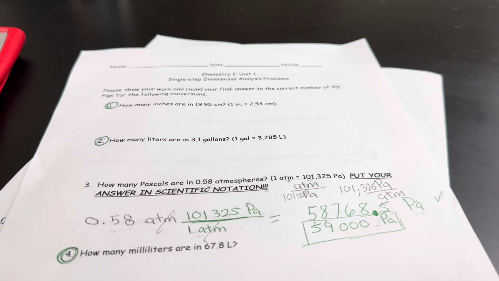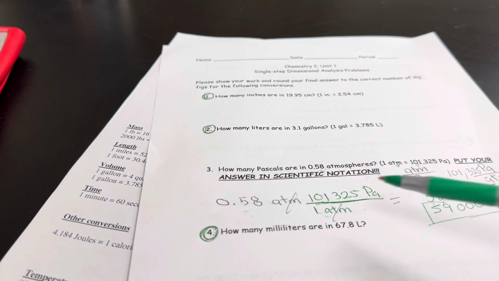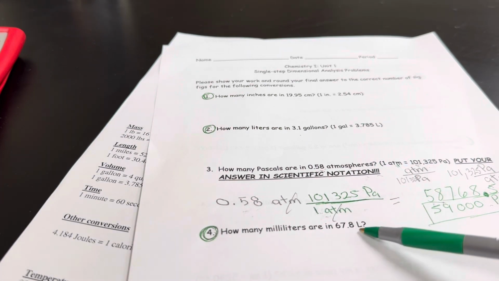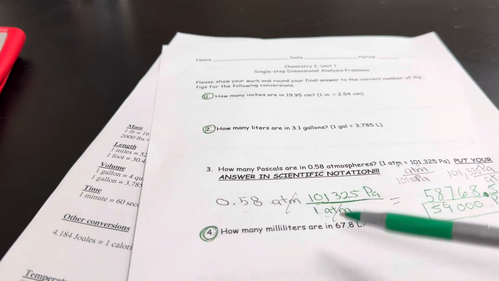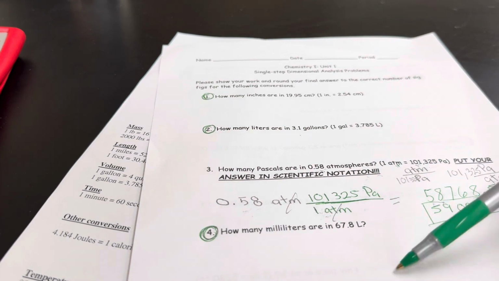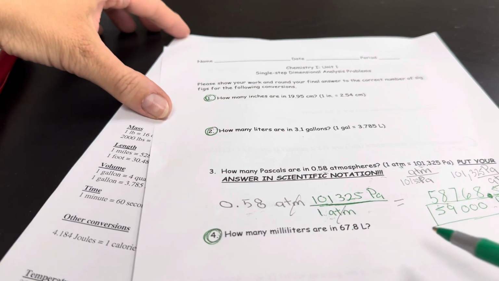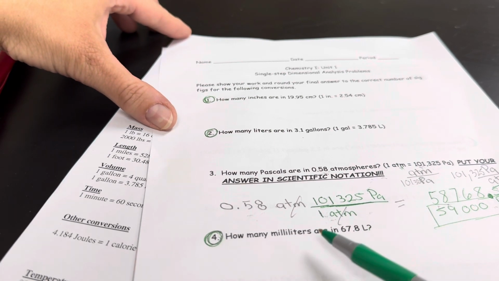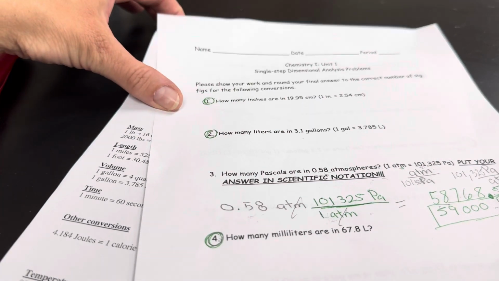Okay, I am going to look at number 4 now. So how many milliliters are in 67.8 liters? Now, we've just did the lesson on moving the decimal if we're looking at the chart. So technically, you could do that if you have that chart, or if you memorize that chart. However, this lesson is about dimensional analysis, so I'm going to do it using dimensional analysis. And what I want to do is figure out, what do I know about how liters and milliliters are related to each other in terms of an equivalency statement like this.